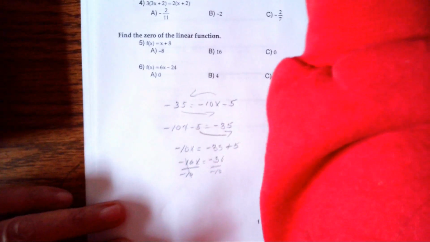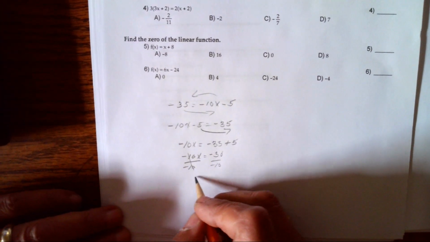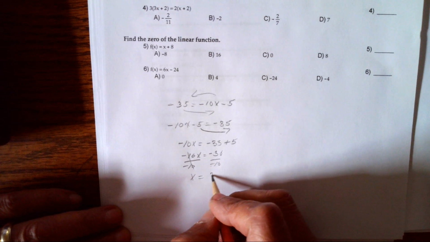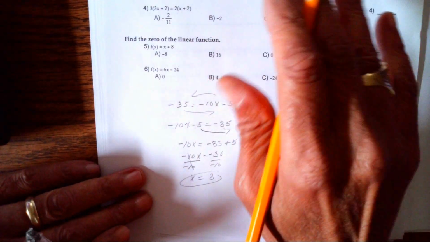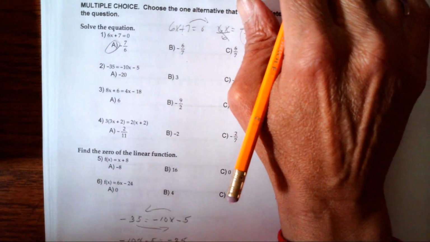Negative 10's cancel. The x's signs are the same, and the quotient is positive. 30 divided by 10 is 3, and we can see it's letter B at the top here. Letter B.